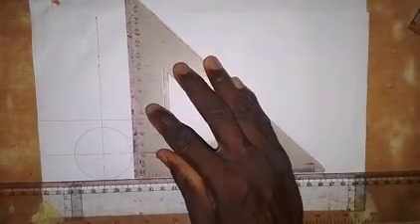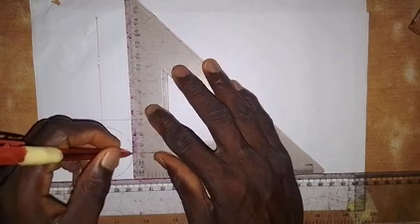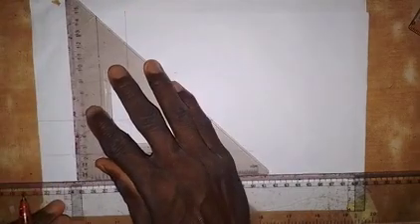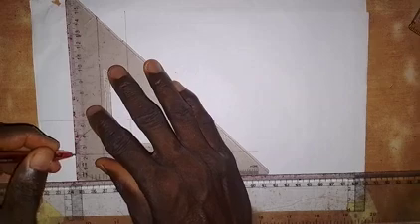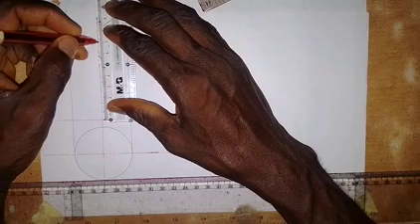The next thing I'm going to do is draw a vertical line from this point on the circle, like this, and here also we draw a vertical line. Then I take a measurement of 70 millimeters. So this is 70.